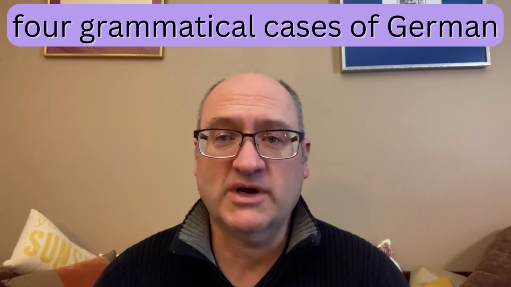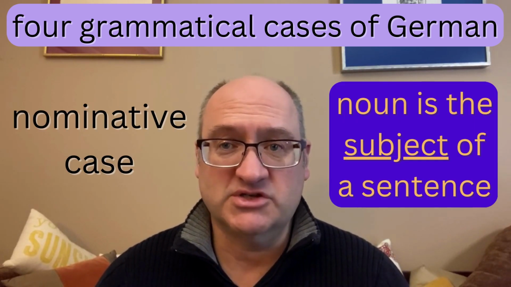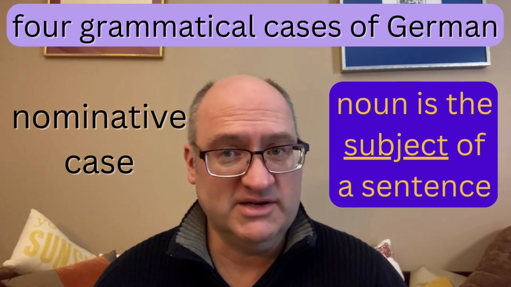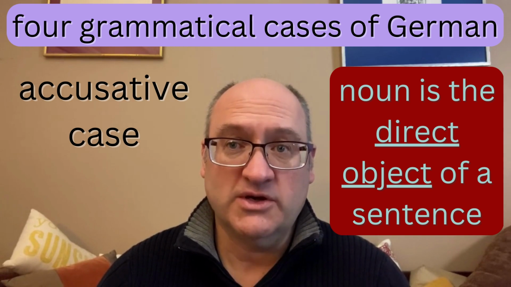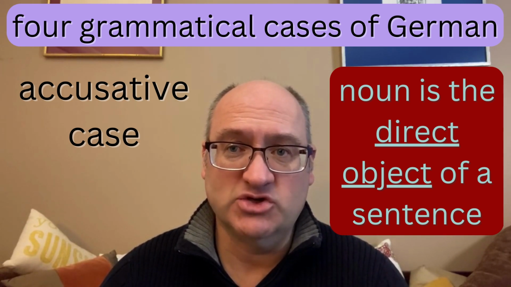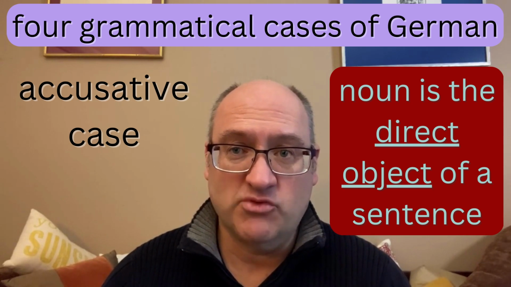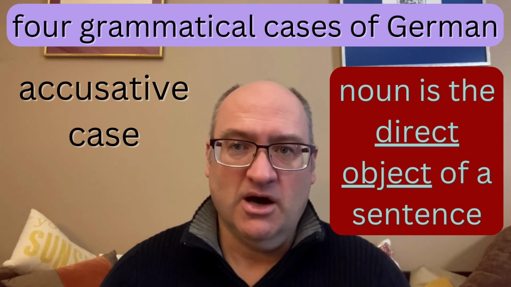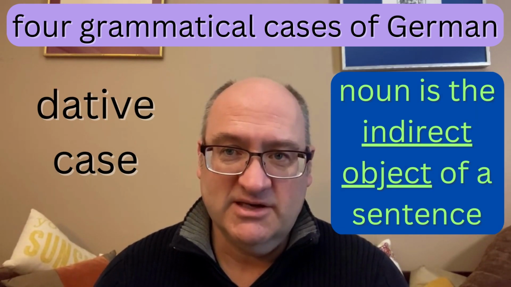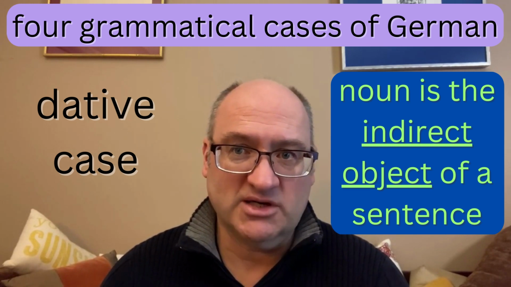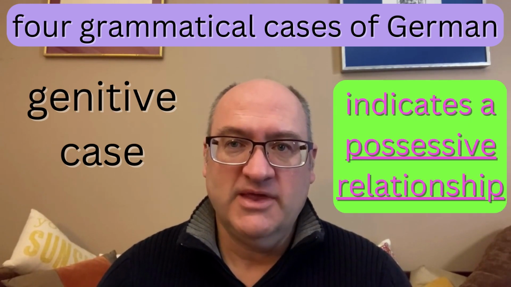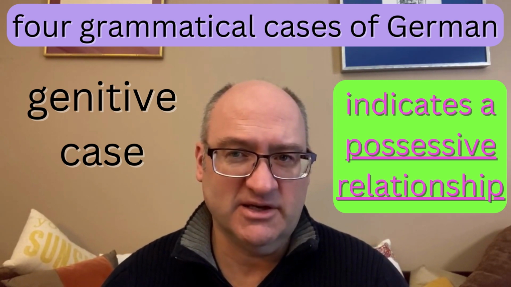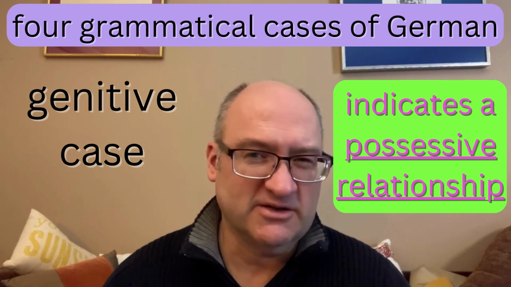In German, we have four cases. There is the nominative, which is used when a noun is in the most basic form, when it is the subject of a sentence. The accusative case is applied when a noun is the direct object of a sentence, the direct recipient, the direct target, if you will, of the action of a sentence. The dative case is applied when a noun is the indirect object of a sentence. Then we also have the genitive case, which is really just a possessive case, a possessive signifier.